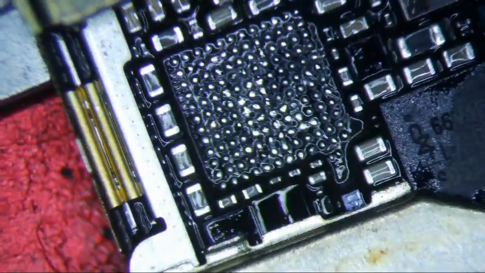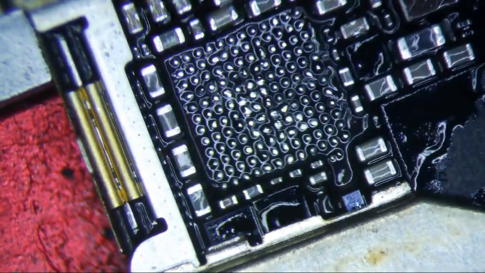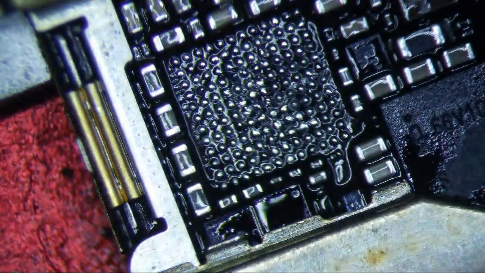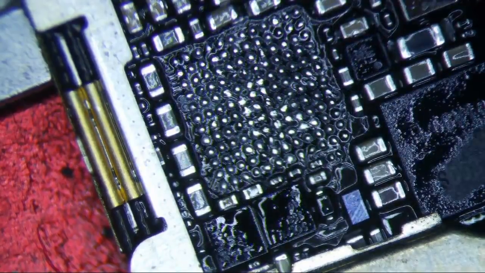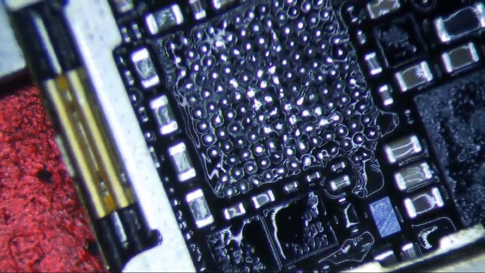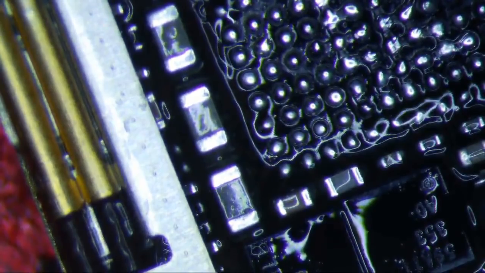I'm really not confident that this is going to fix the problem. Whatever I do here is probably not going to fix the problem. Okay, so let's take a closer look and see if we can get any more clues as to what the hell is going on here.